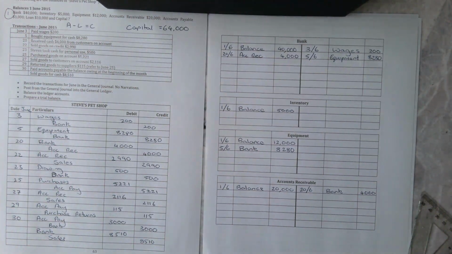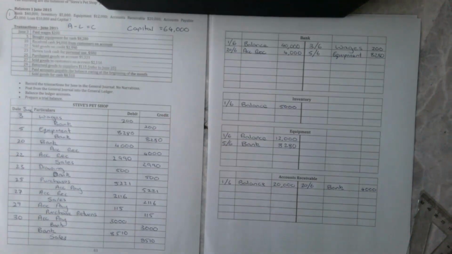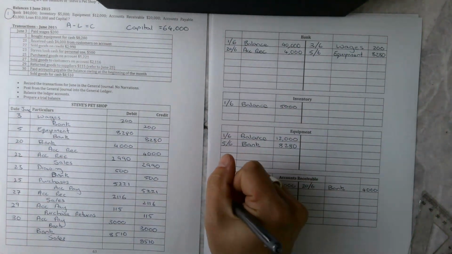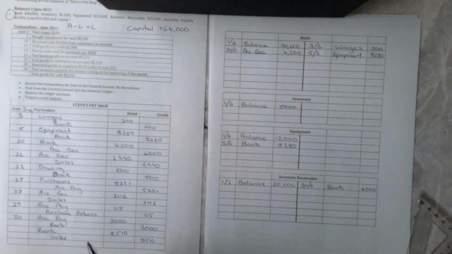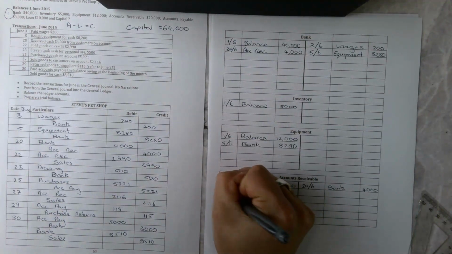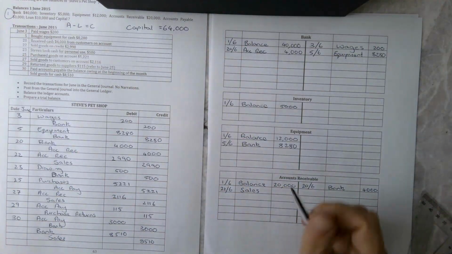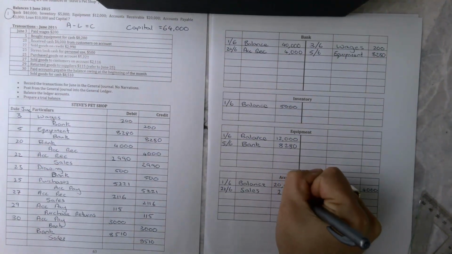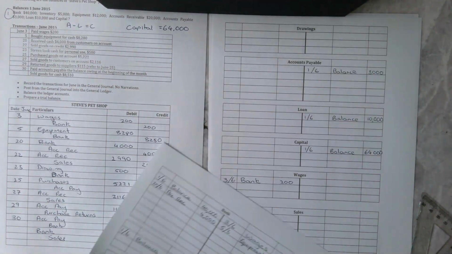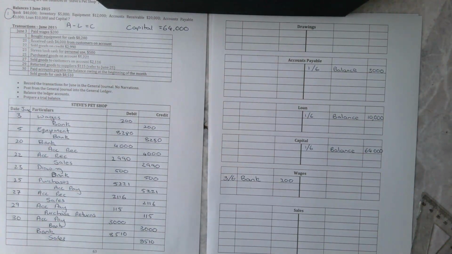Transaction number 22 is accounts receivable and sales. So accounts receivable is going up here, remembering that we are going to call it the opposite name. So we're going to call it sales on the 22nd, because now they are owing us more money, 2,990. Then we have to find the sales account, and luckily it's on the bottom of page number 2, down the bottom here. Remember, sales is income, and as we know, it's on the right of the equation.